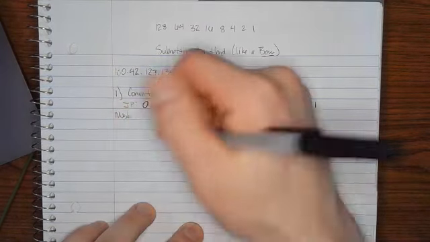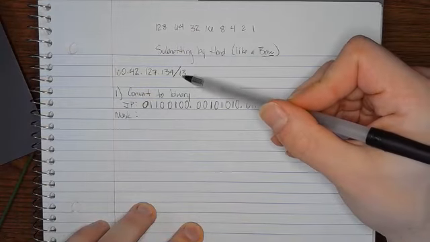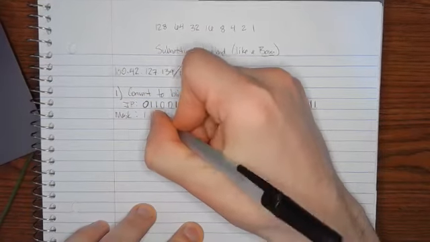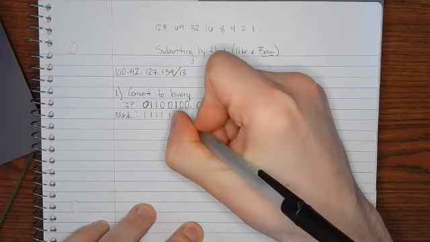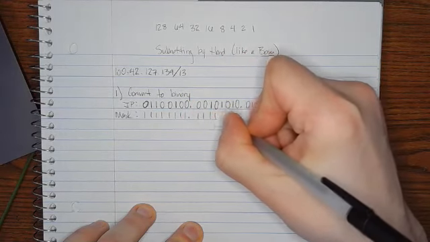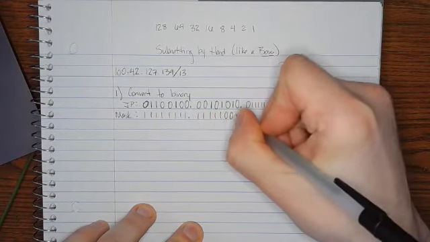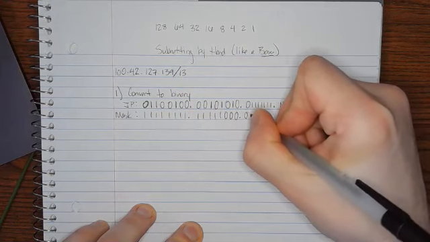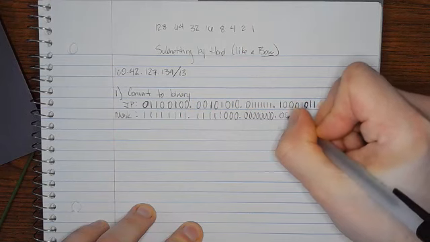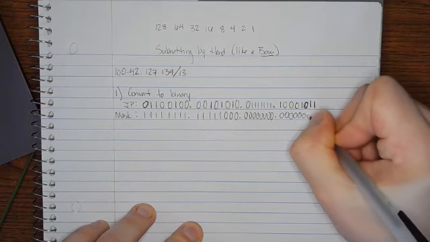The mask is easy because the /13 indicates that the first 13 bits are ones. So 1, 2, 3, 4, 5, 6, 7, 8, 9, 10, 11, 12, 13, and everything else is going to be zeros.